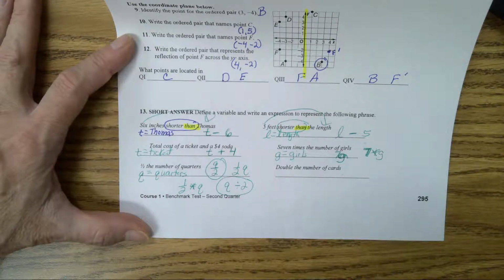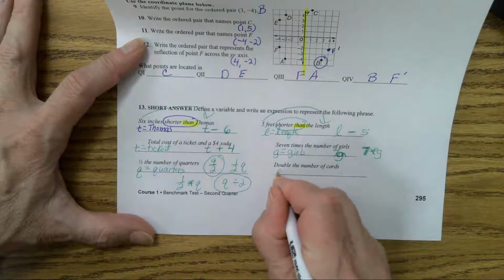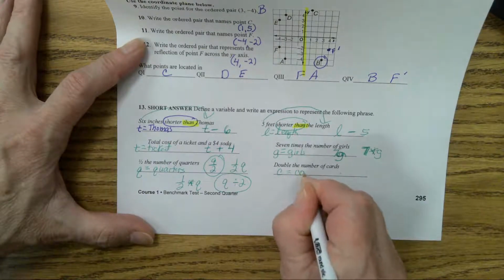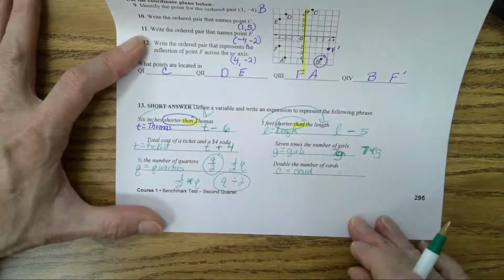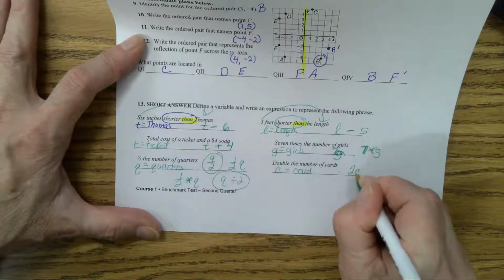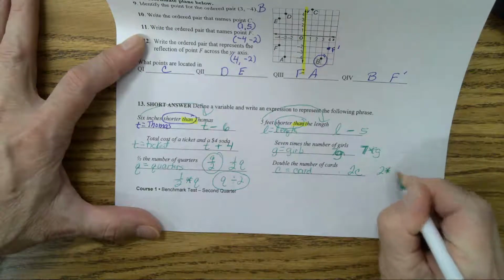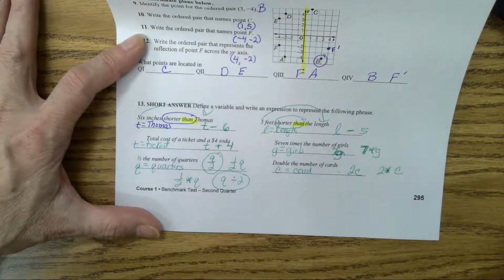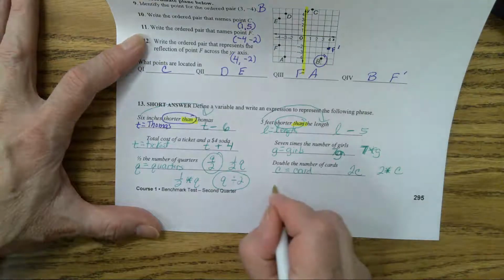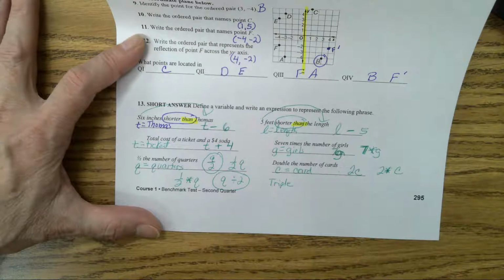Double the number of cards. If you double the number of cards, let's say C equals cards. How would I show doubling cards? Times 2. 2 times C. You could have 2C that way also. Now, let's say it said triple. When it says triple, what number do you use? 3.